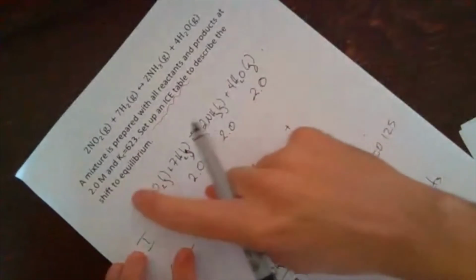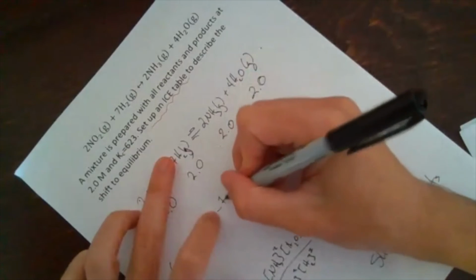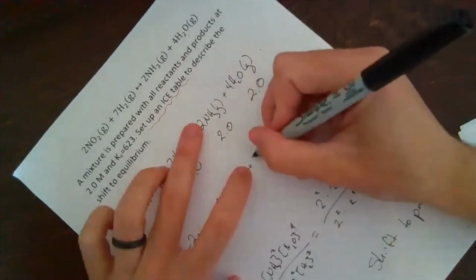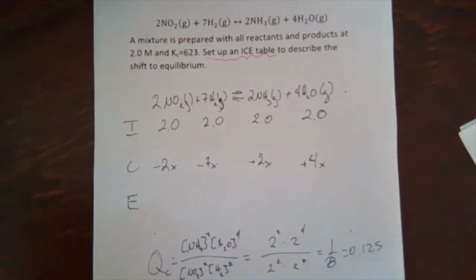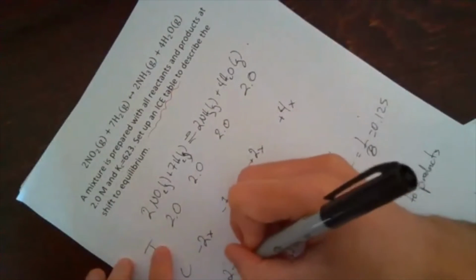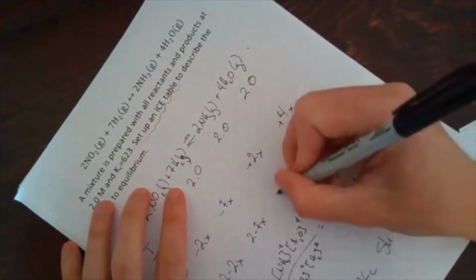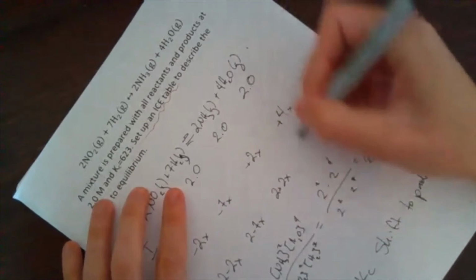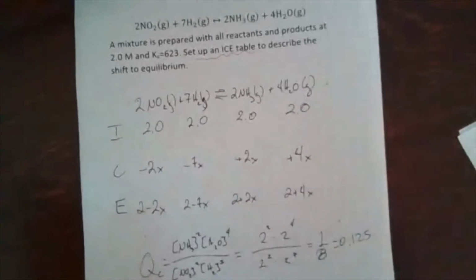For the amount, I just take the coefficients: 2x, 7x, 2x, 4x. And I can combine: 2 minus 2x, 2 minus 7x, 2 plus 2x, 2 plus 4x.